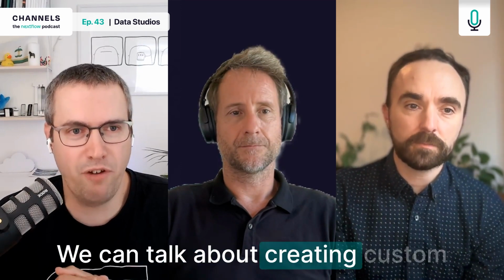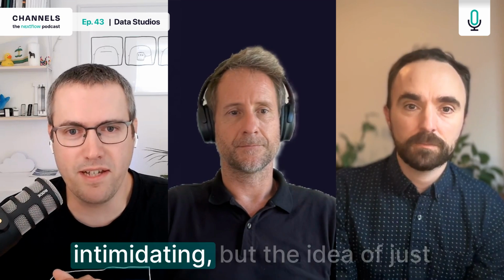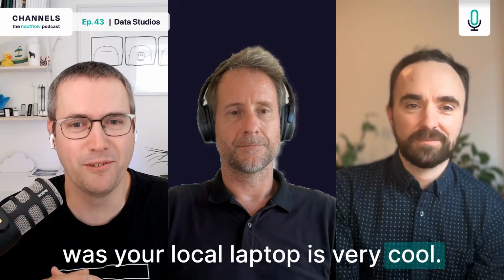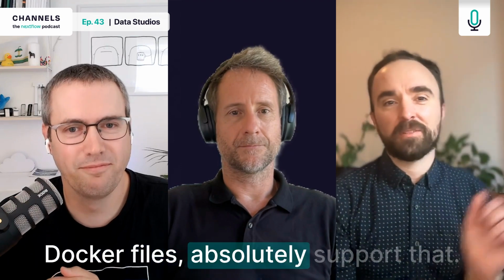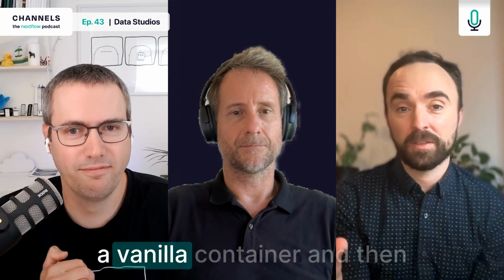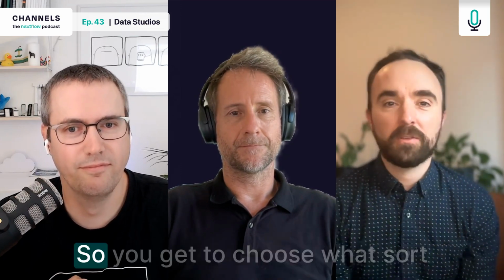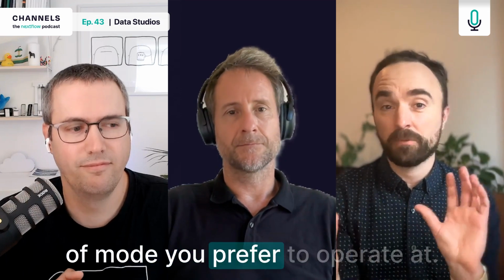We can talk about creating custom Docker images, and it sounds a bit intimidating, but the idea of just loading up an Ubuntu desktop and running a regular install as if it was your local laptop is very cool. So if you want to do your own Dockerfiles, absolutely support that. But if you'd prefer just to have a vanilla container and then do your own custom installs interactively, also supported. So you get to choose what sort of mode you prefer to operate at.